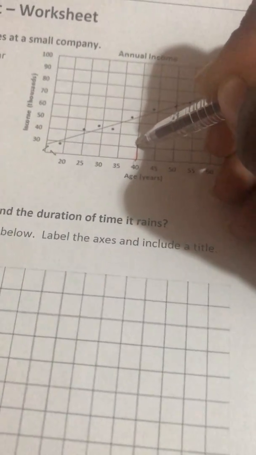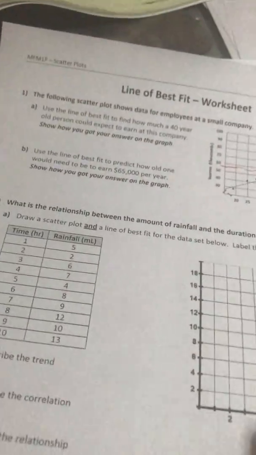You go to 40, you go with your ruler to the line. And then you take your ruler again and draw to the y-axis. This line has to be straight. So somebody with 40 years should earn a little bit less than 60. Way more than 55. So maybe 56, 57, 58, around there. Your lines must be straight with a ruler. You draw from the x-axis to the line, from the line to the y-axis, okay? With a ruler. Don't draw without a ruler.